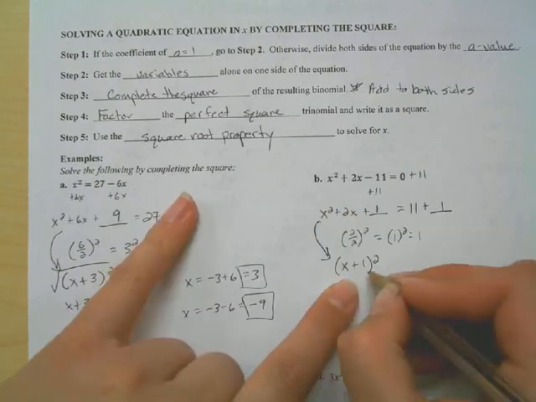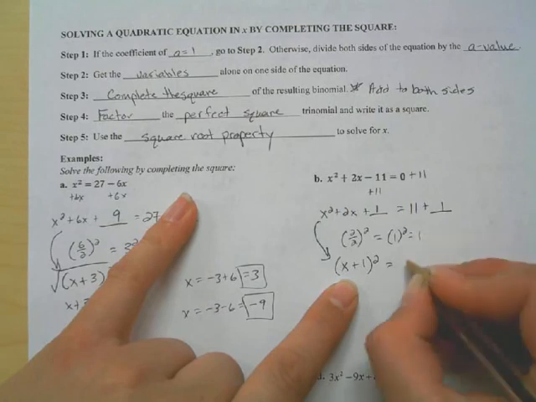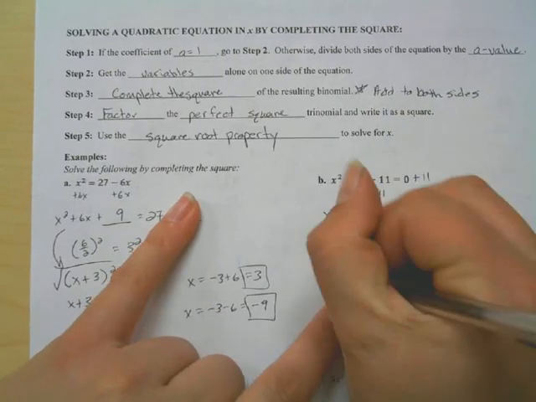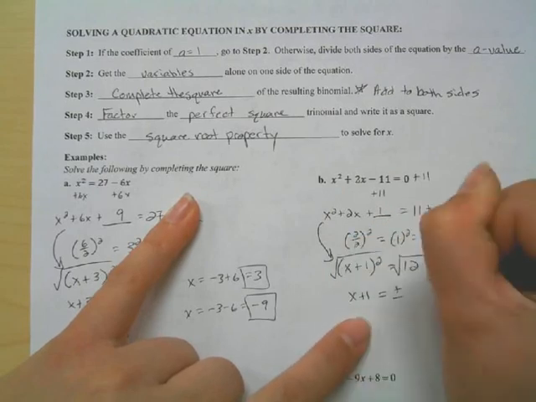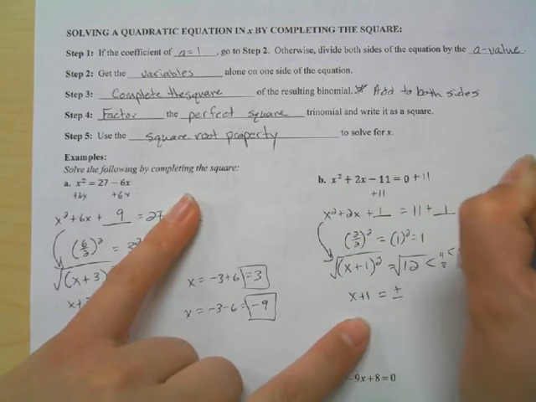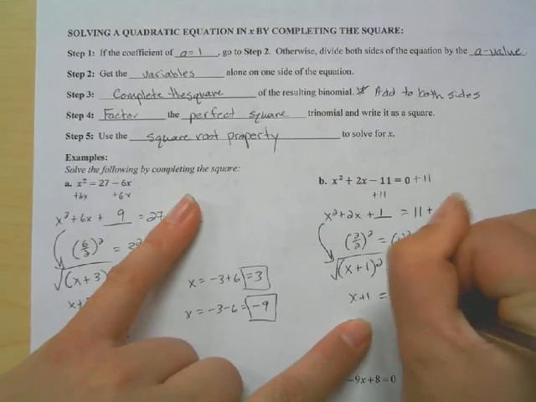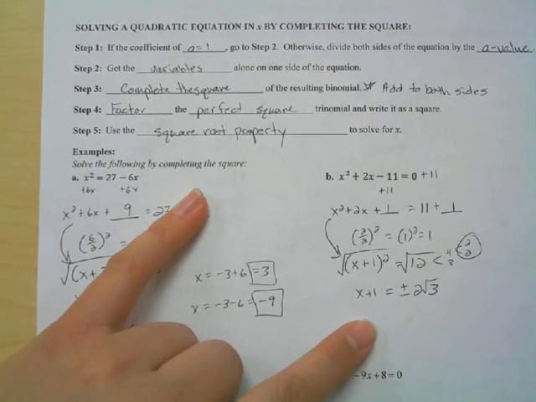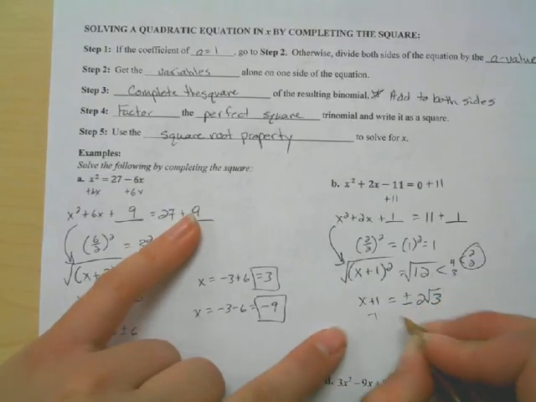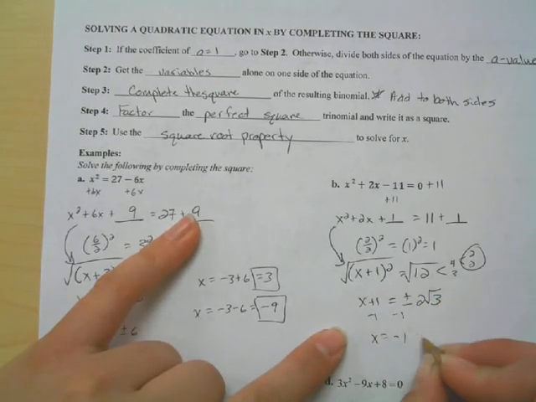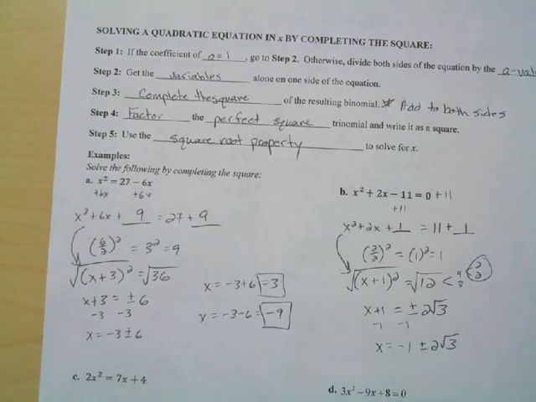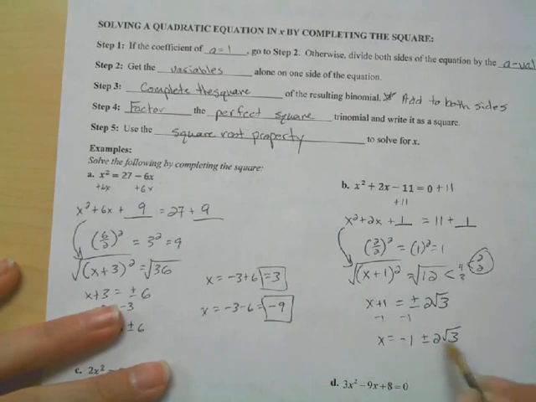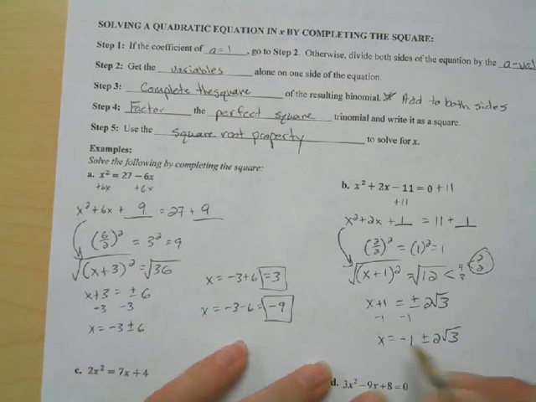So x plus 1 squared is equal to 11 plus 1, which is 12. Square root both sides. x plus 1 is equal to plus or minus square root of 12, which breaks into 2 square root of 3. Subtract the 1 over. Negative 1 plus or minus 2 square root 3. Now here I can't really add negative 1 and 2 root 3, because the root 3 makes them unlike radicals. So that's your answer.